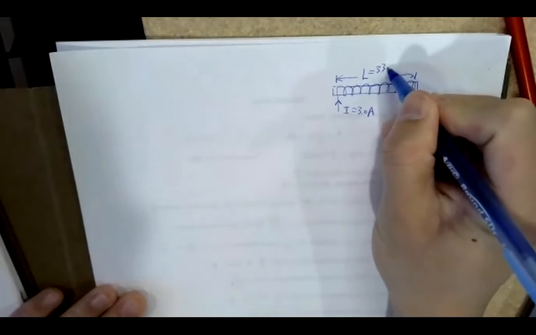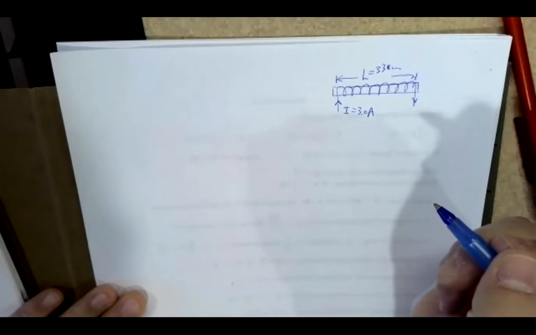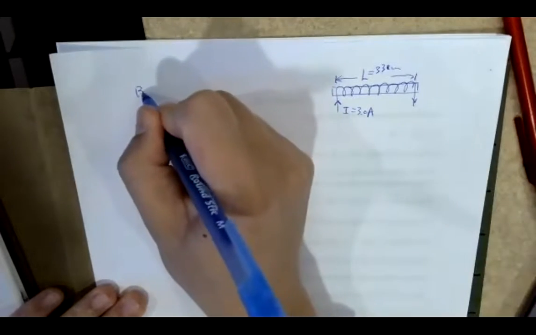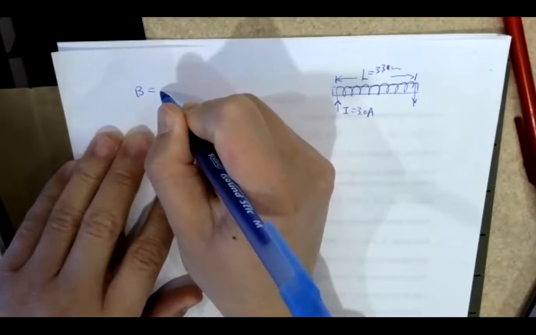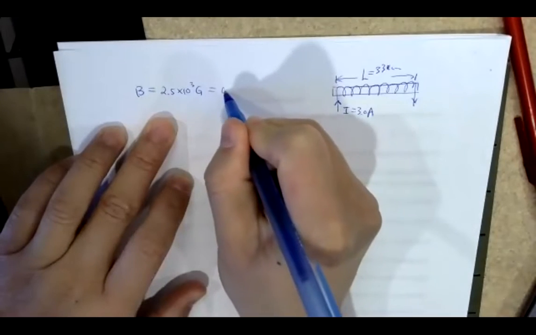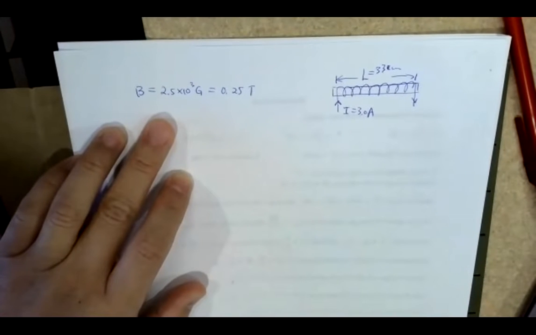The total length of this tube is given as 33 centimeters, and the magnetic field you are producing is 2.5 kilo gauss, so that's 0.25 in Tesla.